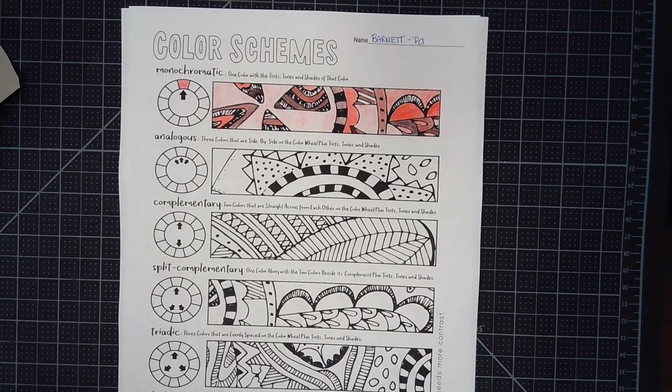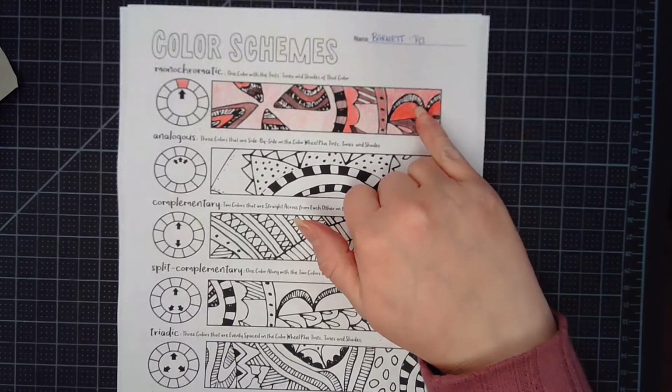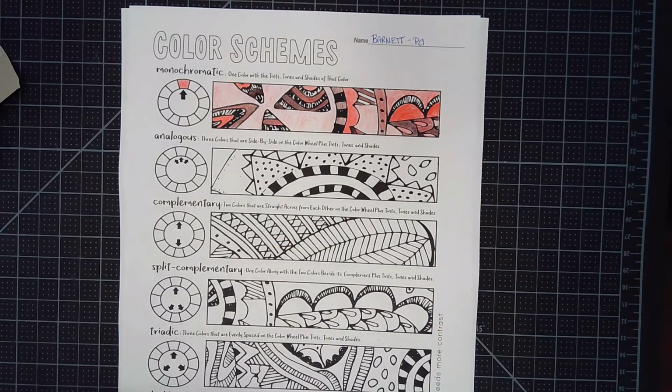So I finished my first color scheme, my monochromatic. So as I mentioned, you can leave a couple of areas white, but notice I left very small areas white. I wanted to practice creating colors with my color pencils using white, black, and my color.